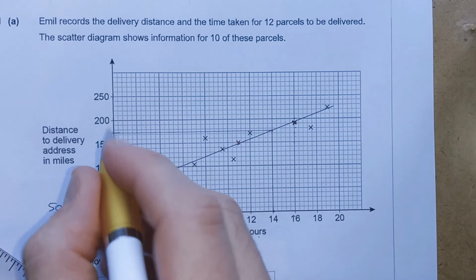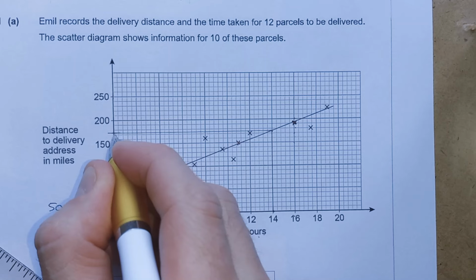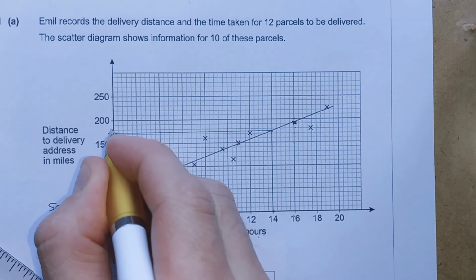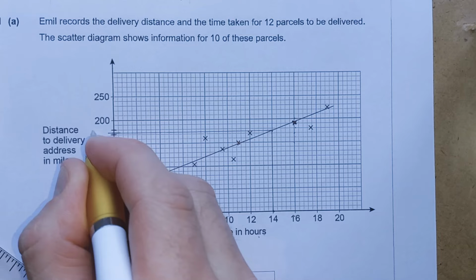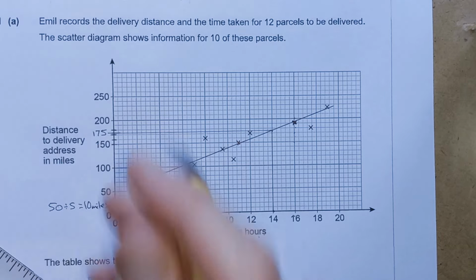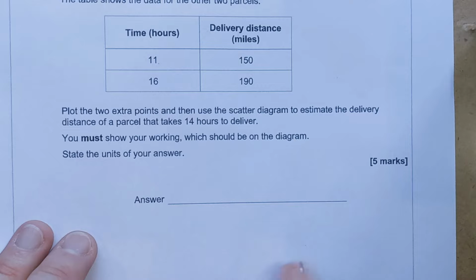So what distance would that be? Well, if this is 150, that would be 160. That would be 170. That would be 180. So I'm going to go halfway between 170 and 180 and say it's 175 miles, which we can write down on here.